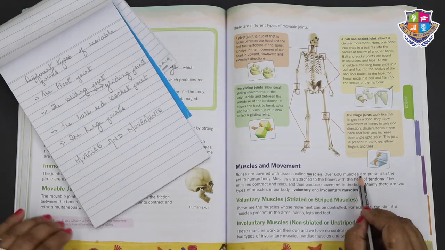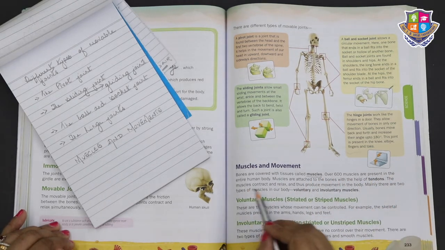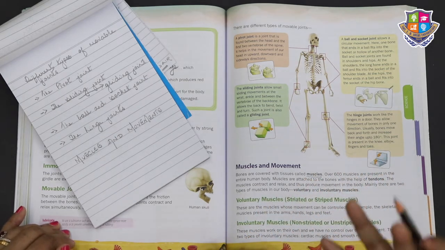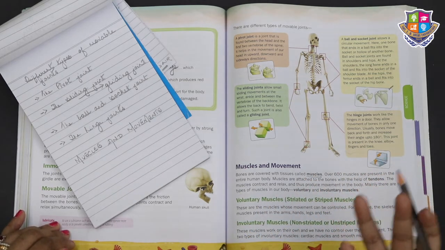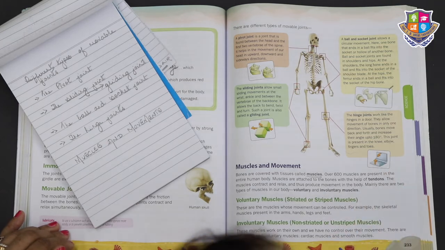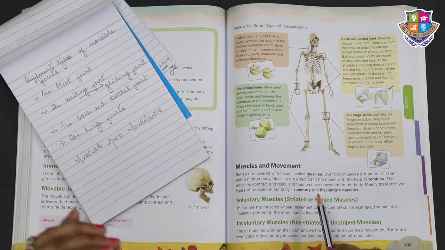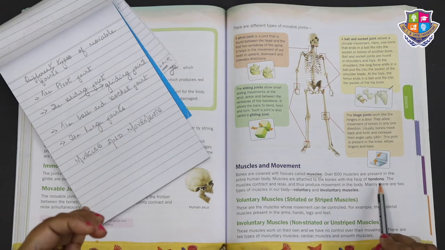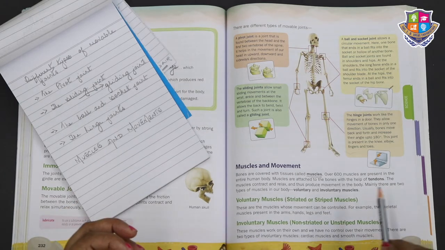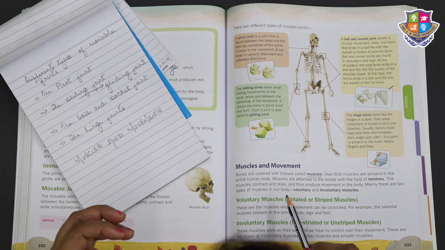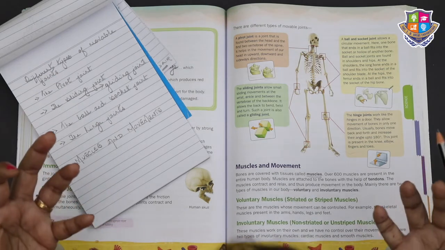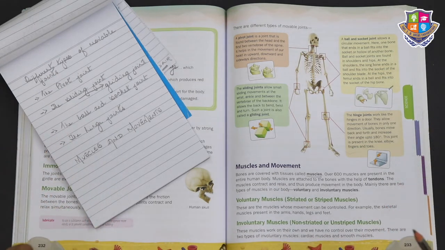Over 600 muscles are present in the entire human body. My God, that's a great piece of information, children. Muscles are attached to the bones with the help of tendons. The muscles contract and relax and thus produce movement in the body.